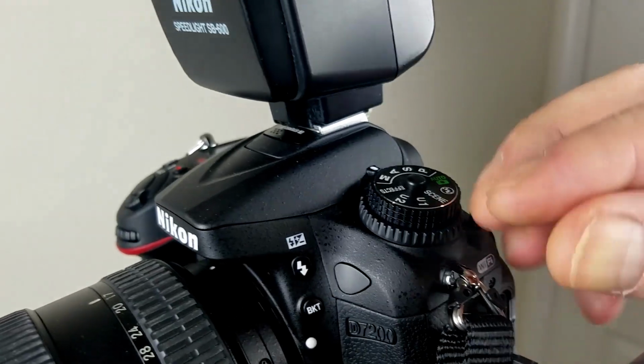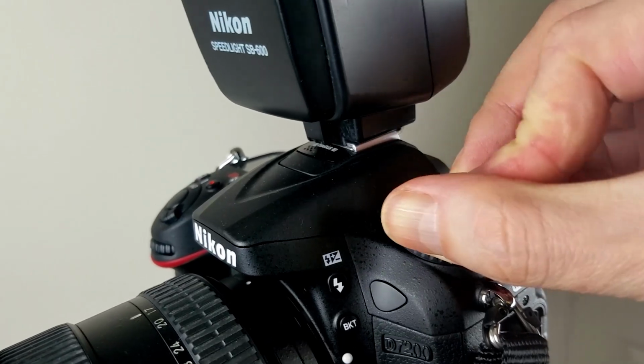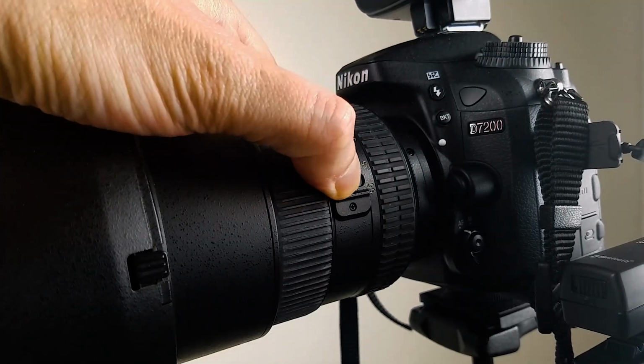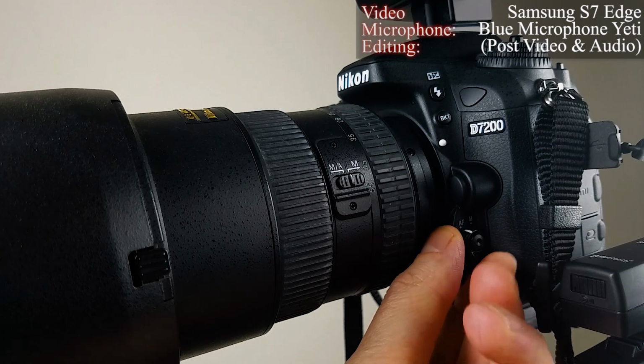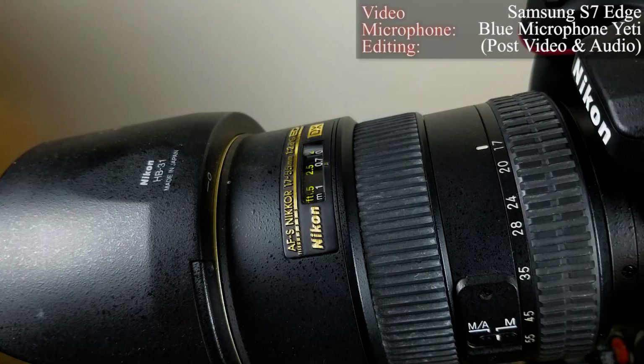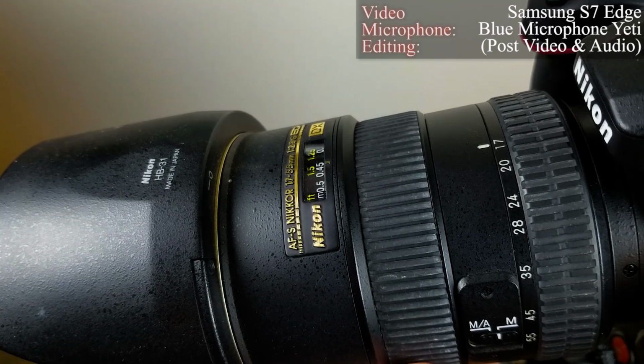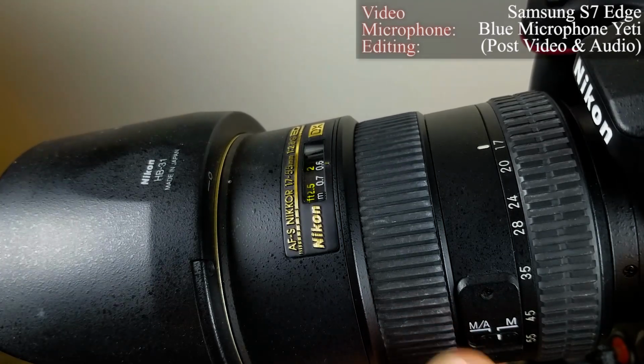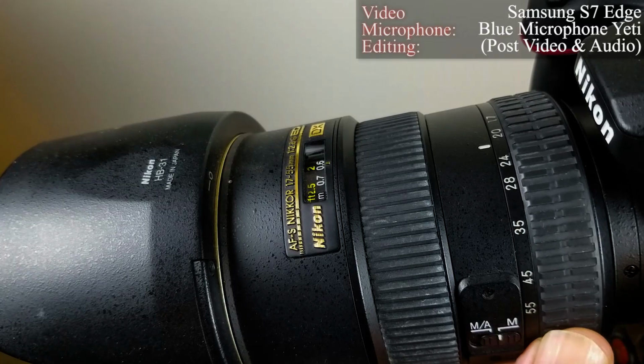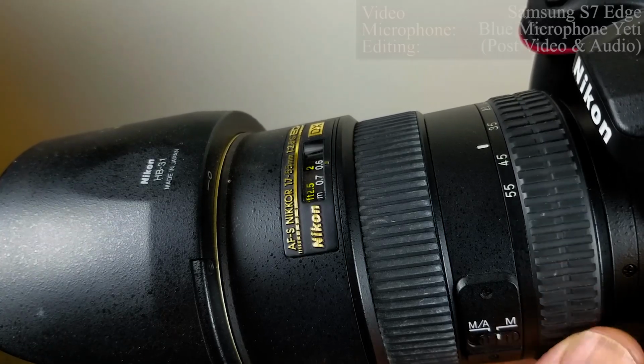These are the settings that I use for the Nikon D7200. The first thing I do is set everything to manual. That includes the lens and the camera body, from autofocus to manual. Now that we have set the camera to manual, you'll have to use the outer ring to focus your shot. You'll be using the inner ring to zoom in and out. Keep in mind the focus may change.